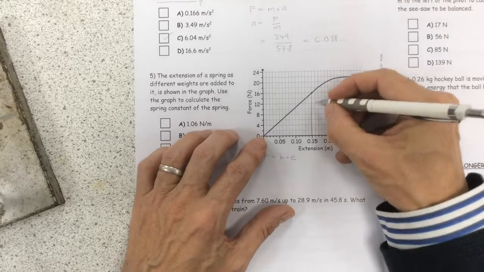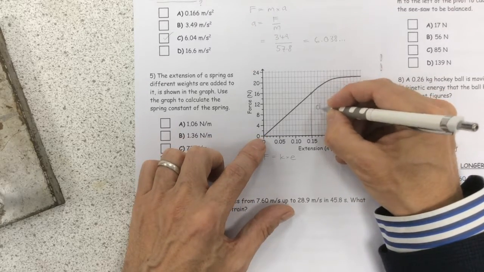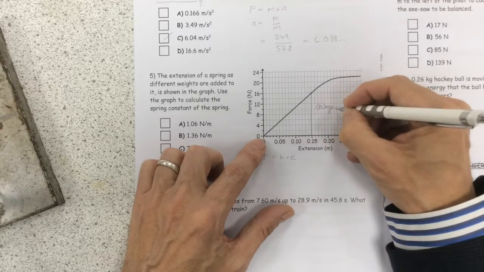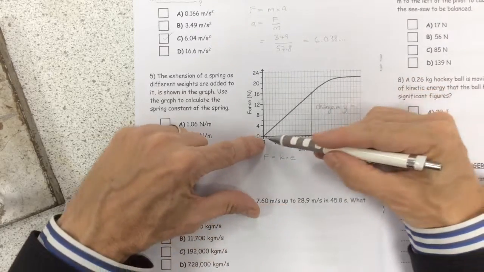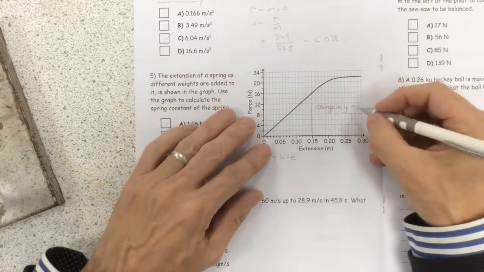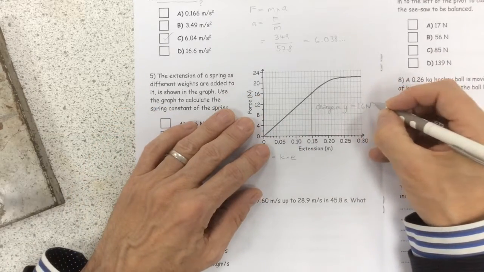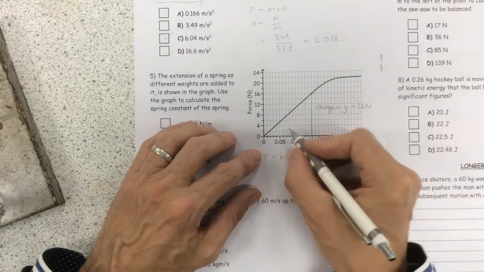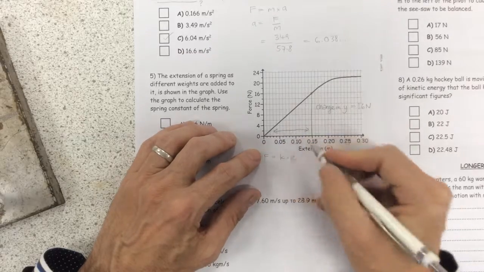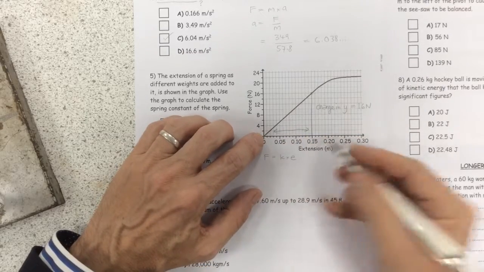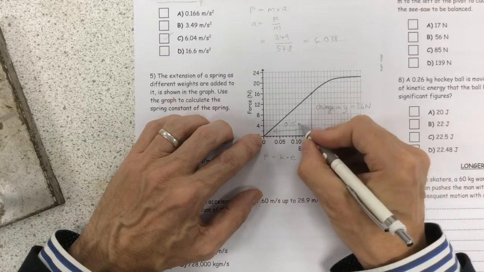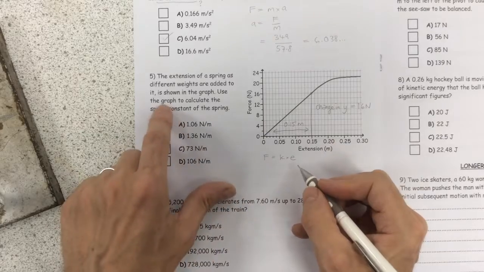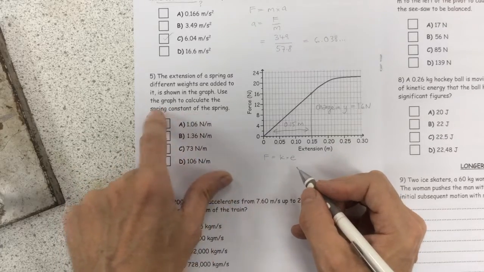So for this triangle, the change in y goes from 0 up to 16 newtons. The change in x goes from 0 to 0.15, and it's in meters.